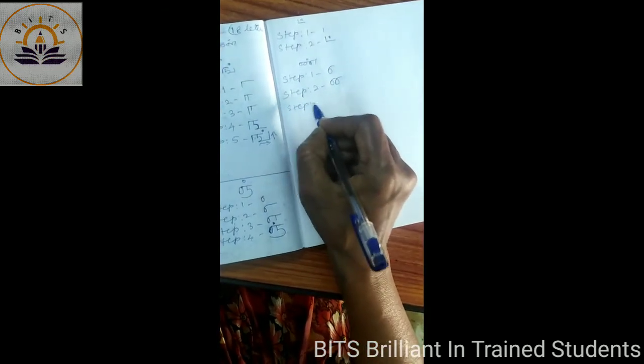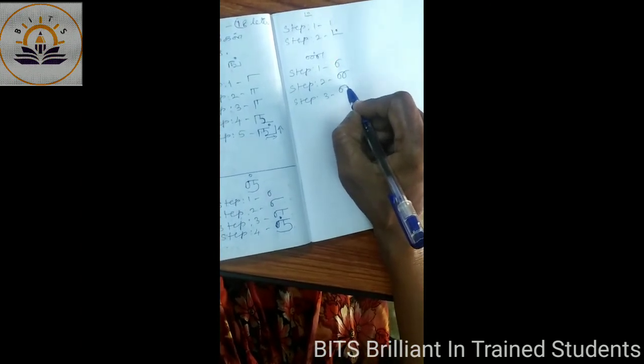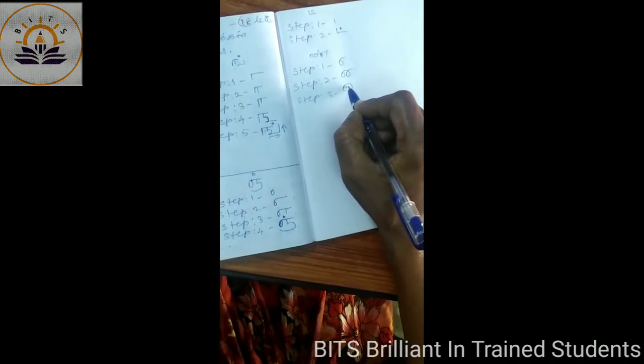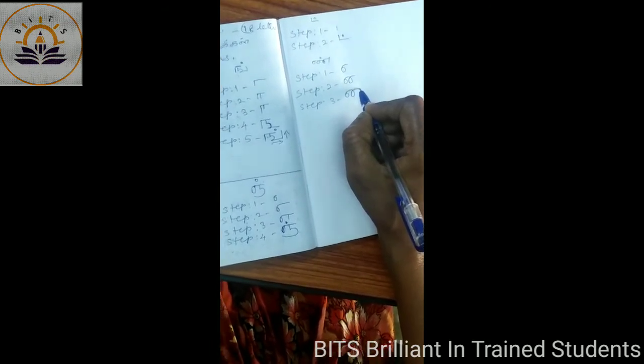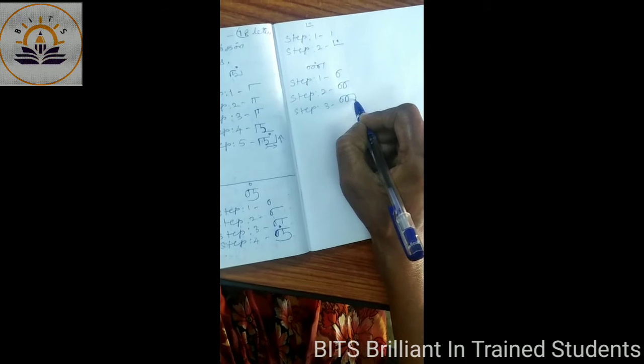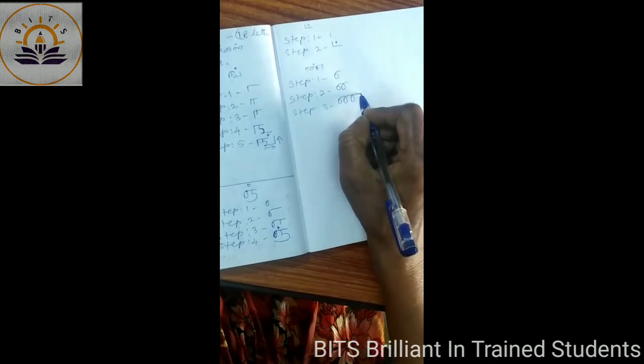And step 3, that is one circle, come upward, come down, come inside a circle, and again put one circle, that is come down, again put one circle and come up.